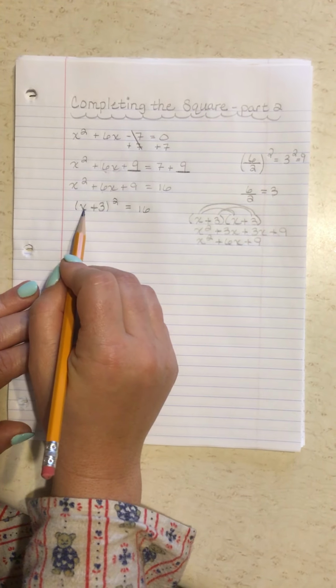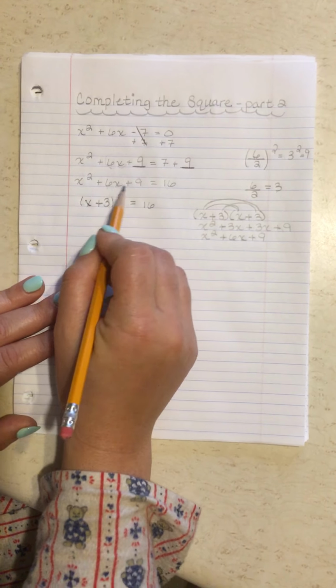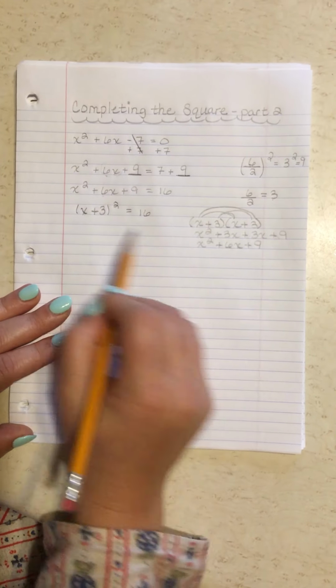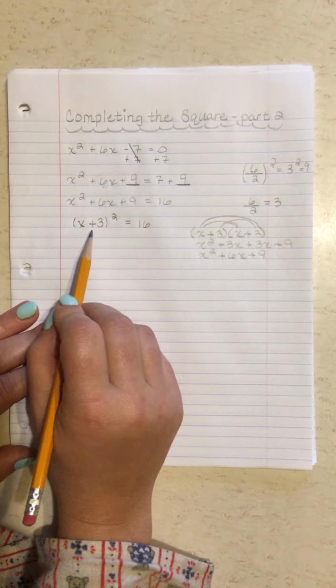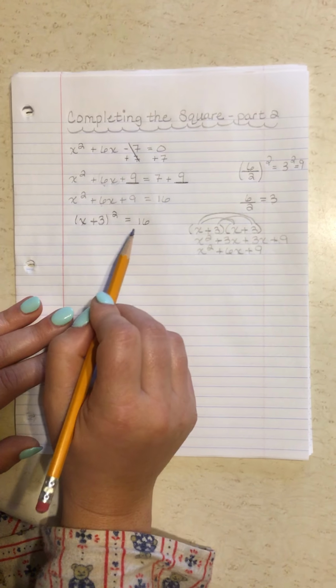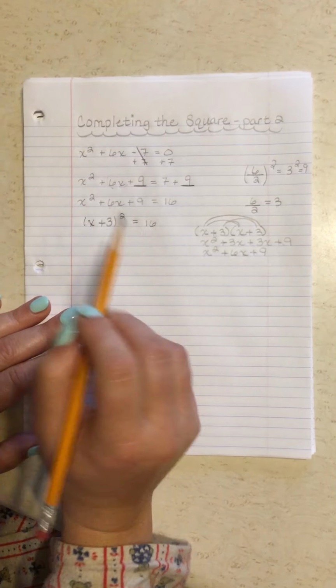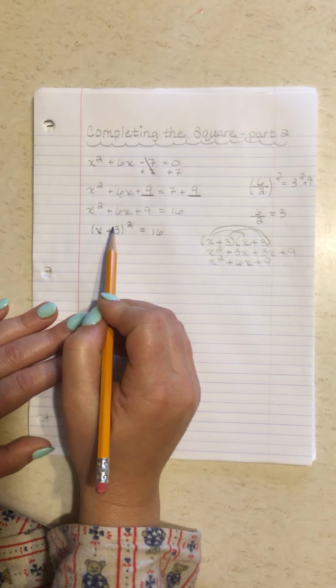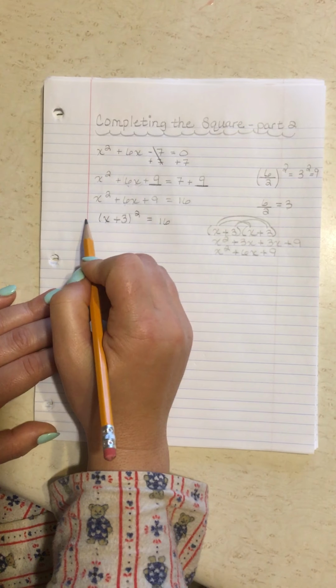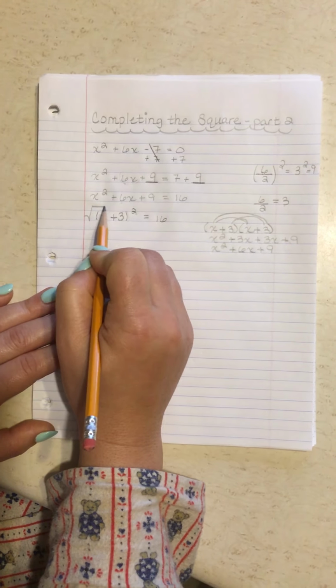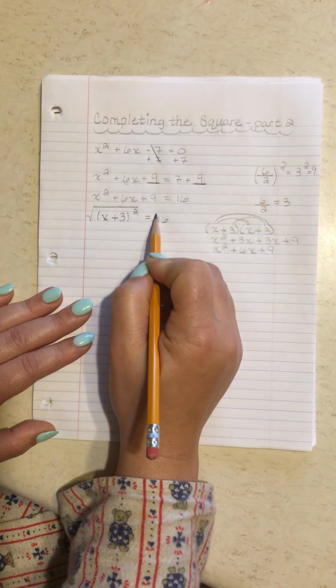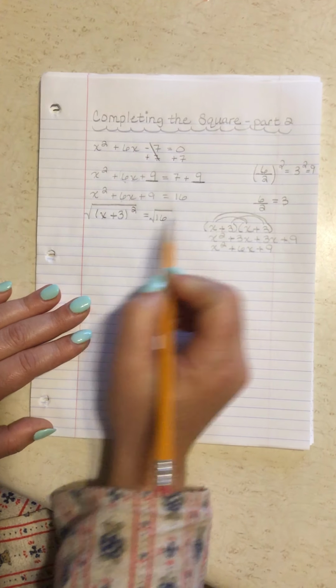So this is correct. When we put x plus 3 squared, that's the same thing as we're doing right here, right? I'm just showing you that. Now, we want to solve for x in two solutions, right? So in order to solve for x, we need to take the square root of both sides. Now, this is the point I want to explain here.